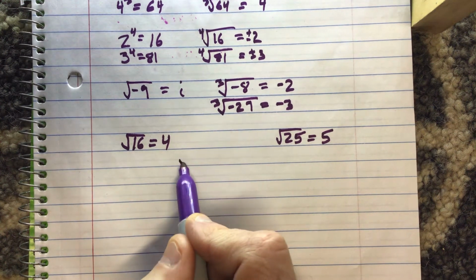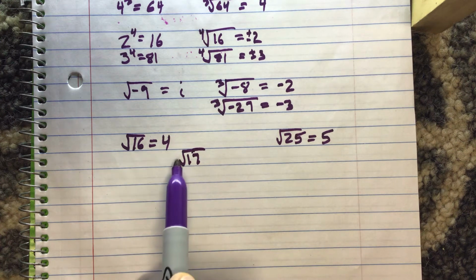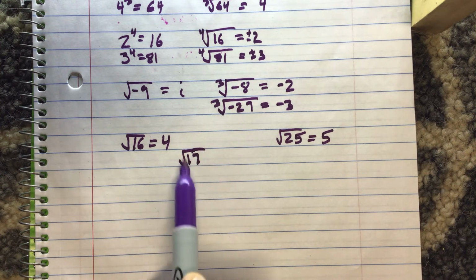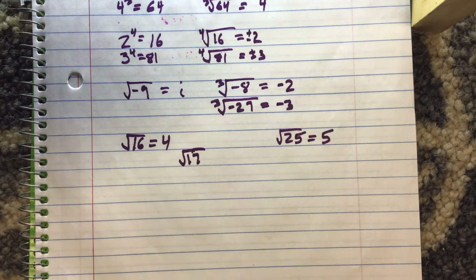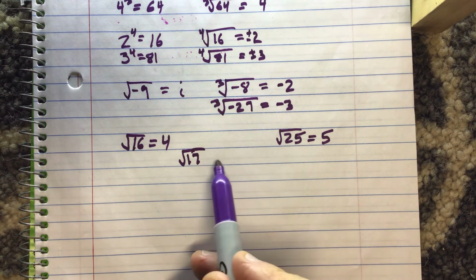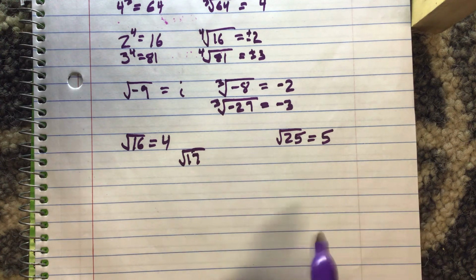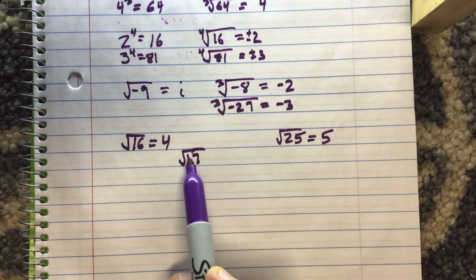So if you said, what's the square root of 17? You'd need a calculator to do it. There's a button with this radical on it. So you'd enter 17 and hit square root. It's going to be 4 point something. So 4 point something times 4 point something equals 17. It's going to be irrational. It's just going to keep going, 4 point dot dot dot. So there's no perfect square to this, and you can't break this down at all.